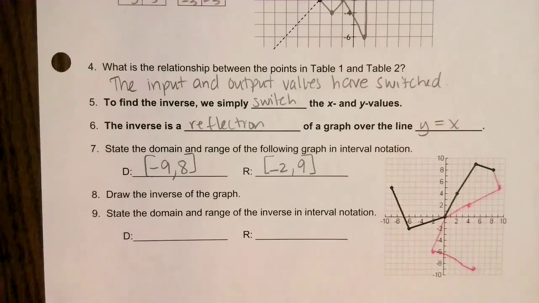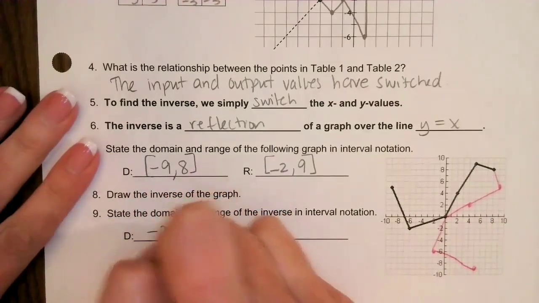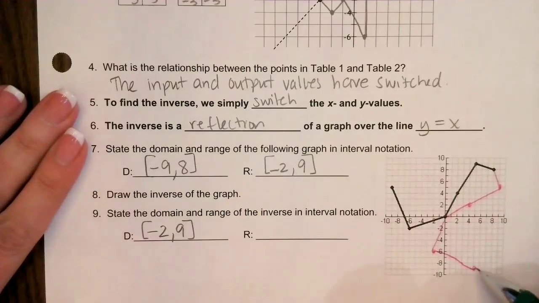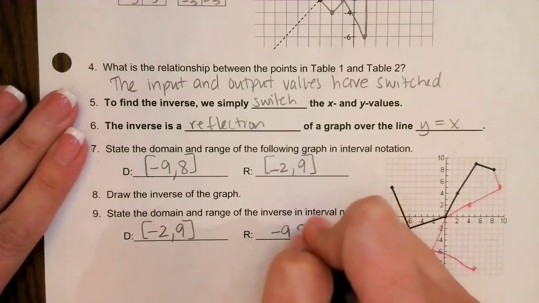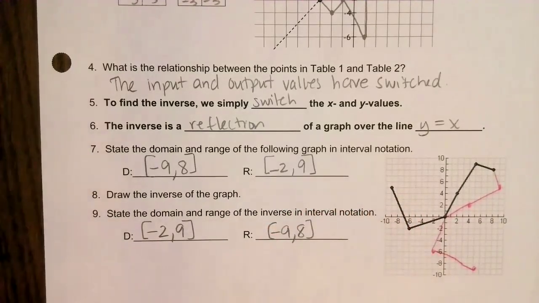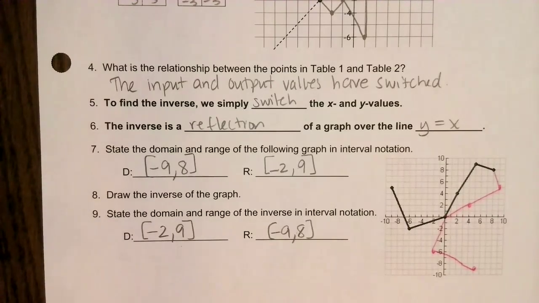And so if we look at the domain of that graph, the domain starts at -2 and goes to 9. That's my biggest x value. And the range of my pink one, it starts way down here at -9, and its top point is at 8. Well, look at that. Now, if we compare the two, we see that the domain switched to be the range here, and the range switched to be the domain. Since we switched our input and output values, and domain is our x's and range is our y's, then when we've switched it, we've also switched the domain and range.